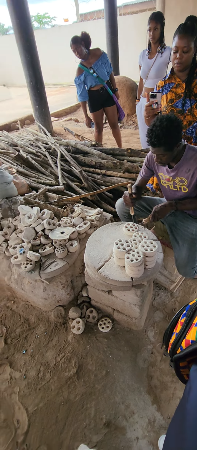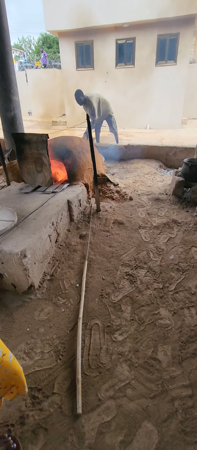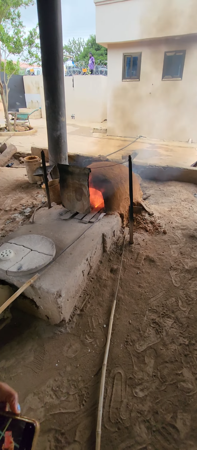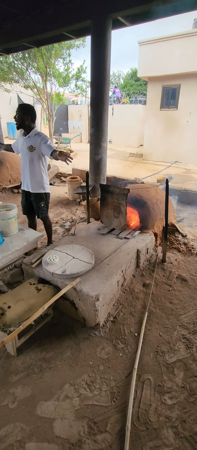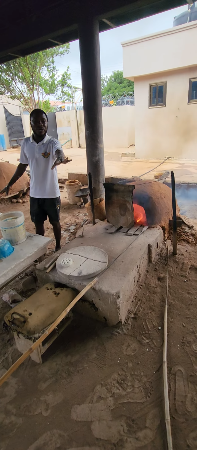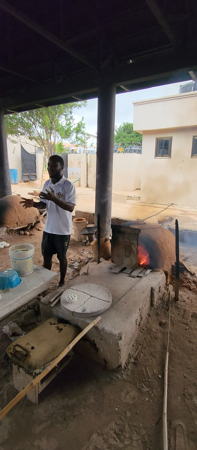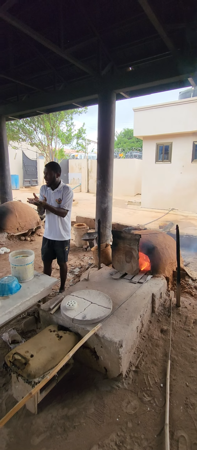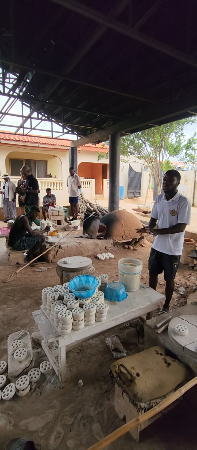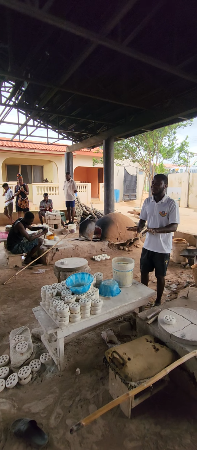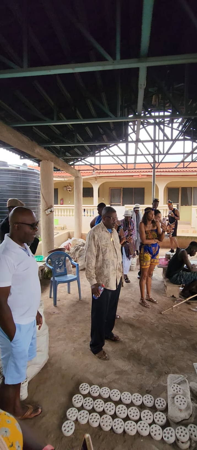So after creating the holes in them, we then bring them down from the fire, and we leave them to cool in the atmosphere. We don't add water to cool them. When you add water, they just break. So they are very brittle while they are hot. You leave them to cool in the normal atmosphere. After cooling, they become very hard and solid, just like they are supposed to be.